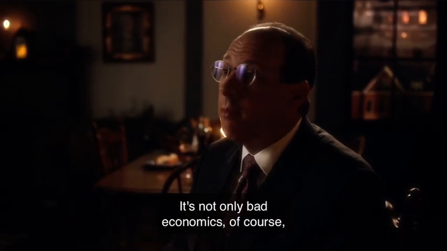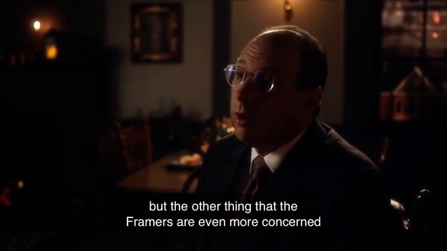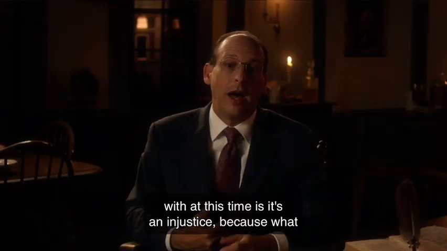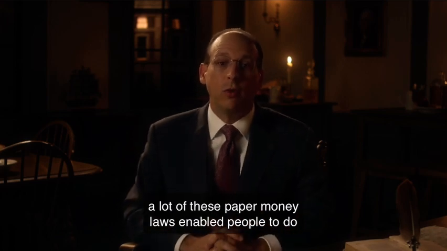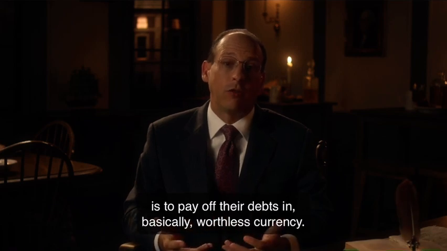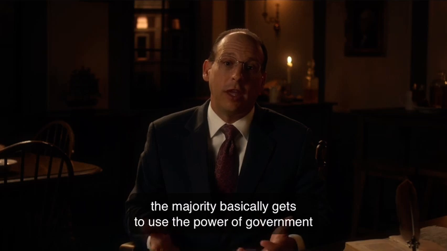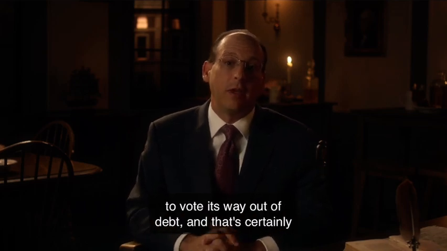It's not only bad economics, of course, but the other thing that the framers are even more concerned with at this time is that it's an injustice. What a lot of these paper money laws enable people to do is to pay off their debts in basically worthless currency. So the majority basically gets to use the power of government to vote its way out of debt.